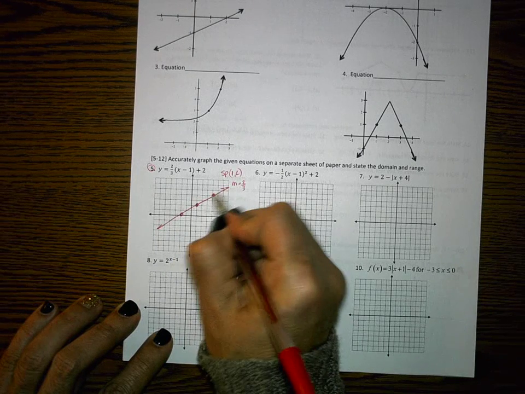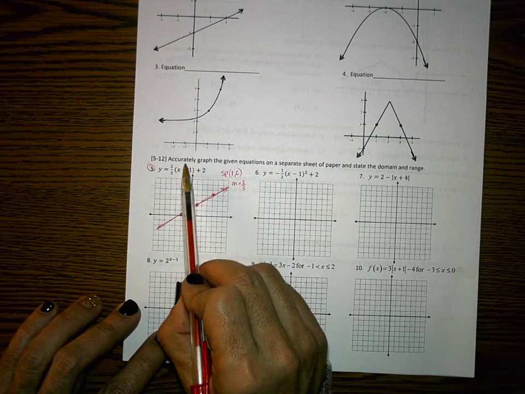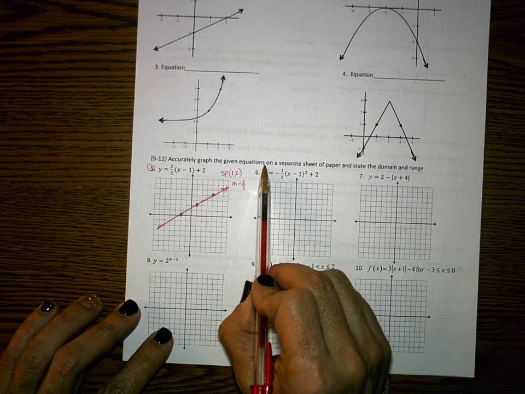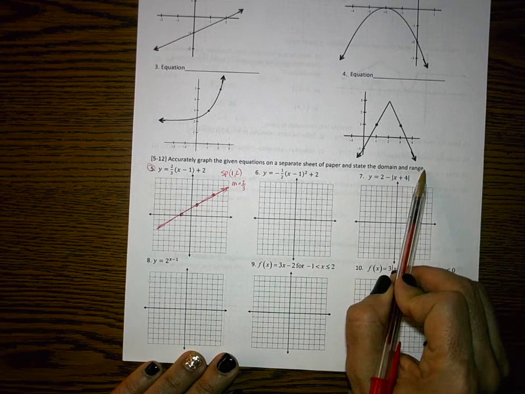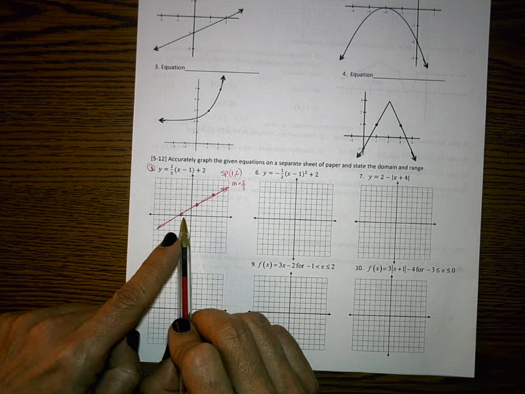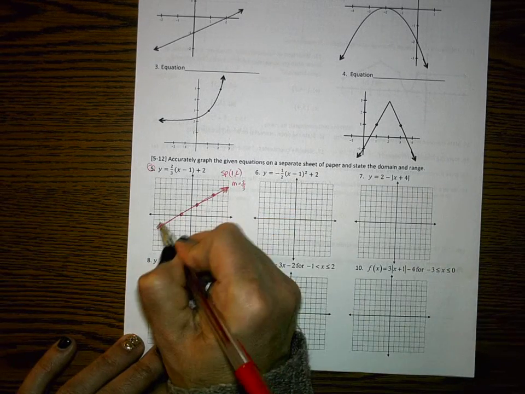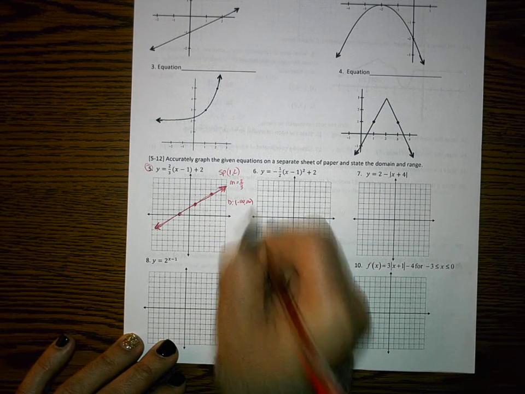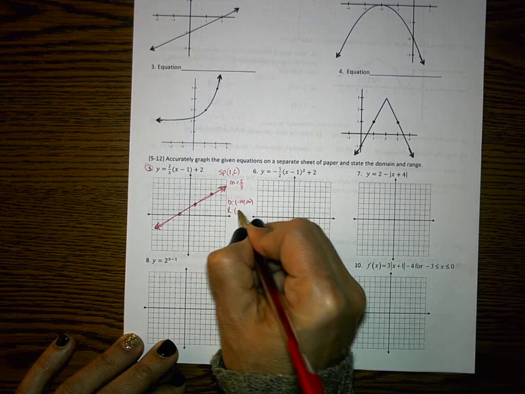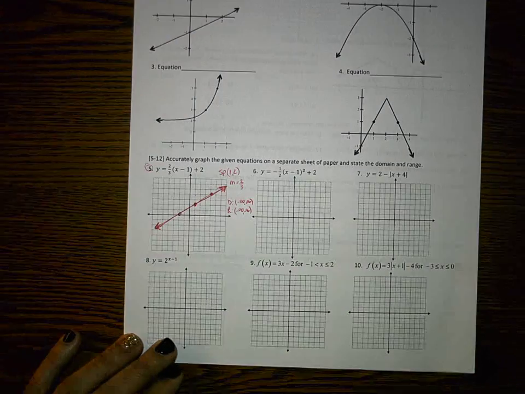All right. And then it says accurately graph the given equation on a separate sheet of paper or here and state the domain and the range. Linear functions go forever. That's why I put an arrow on the left and on the right. So the domain would be from -infinity to +infinity. The range would also be from -infinity to +infinity. Okay?